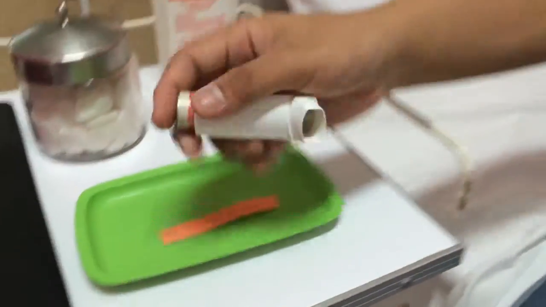Put mouthpiece in mouth and at start of inspiration, press canister down and continue to inhale deeply.